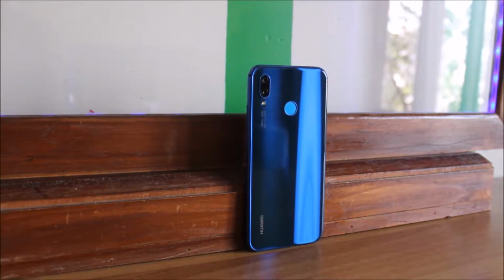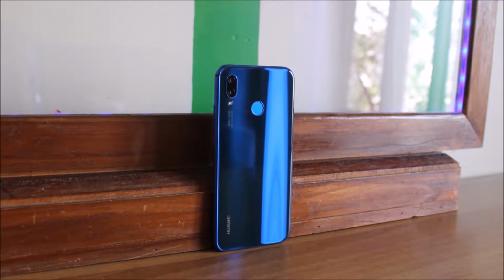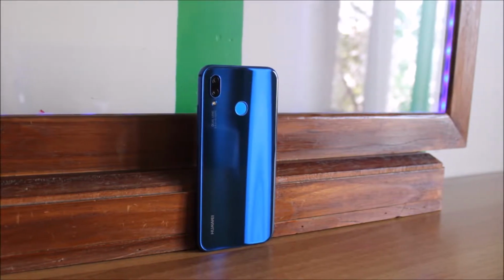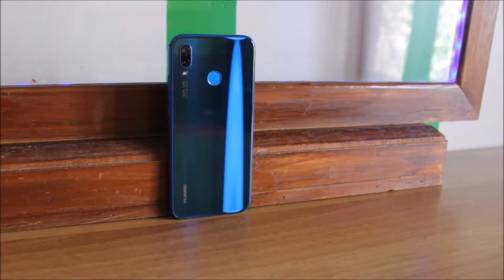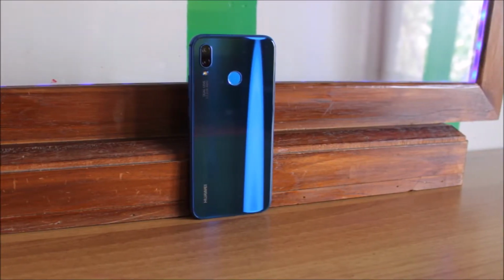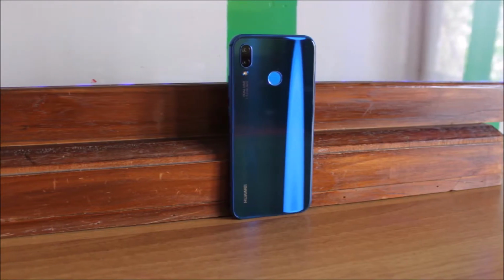So guys, in today's video, I'm gonna show you how you can change the language of your Google Assistant from English to any other language. That too in the easiest way, in which you neither have to download any third-party application nor do any major changes in the settings. So let's get started.